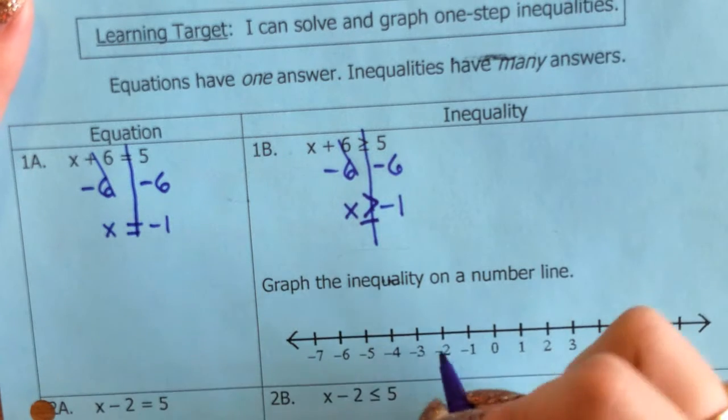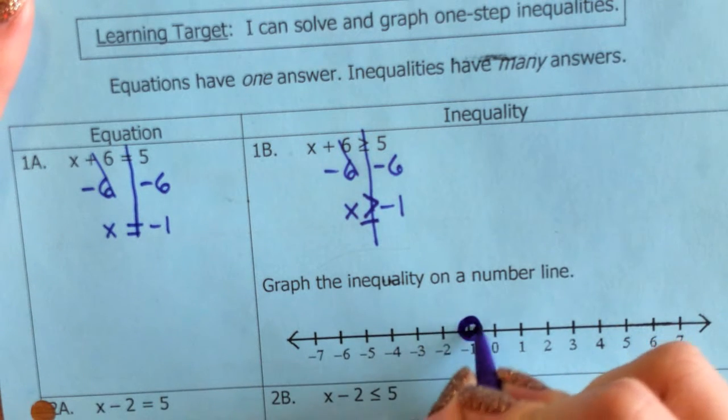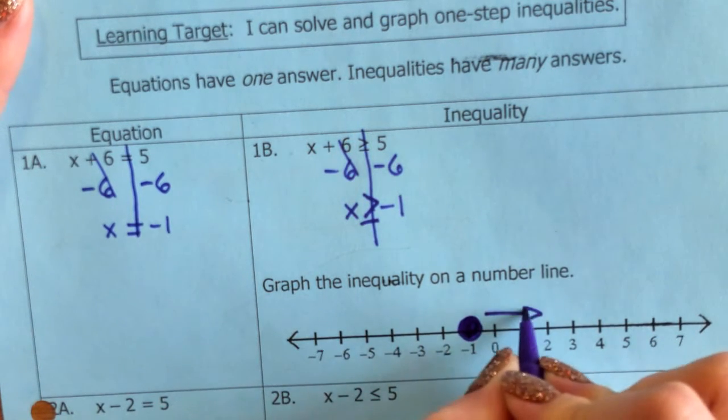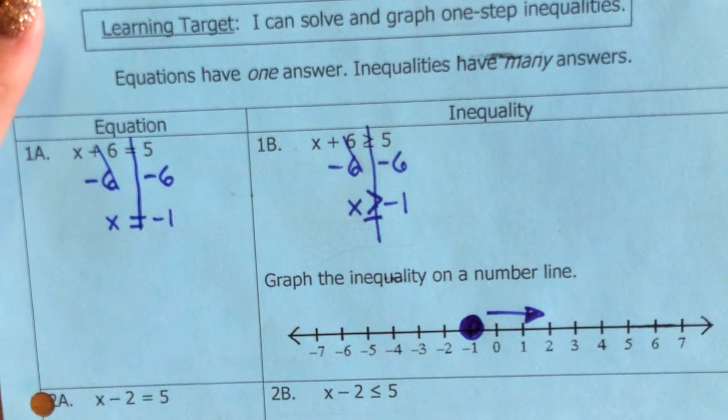That's a closed circle on negative 1, and I'm going to the right. There it is.